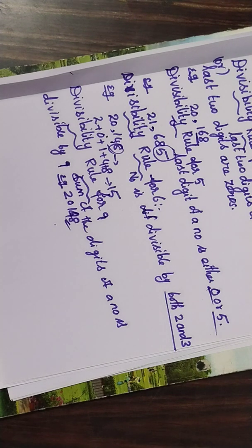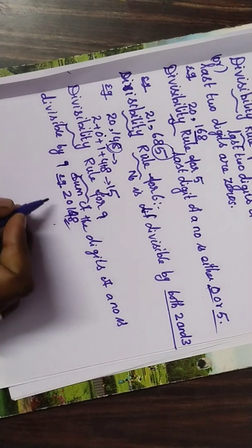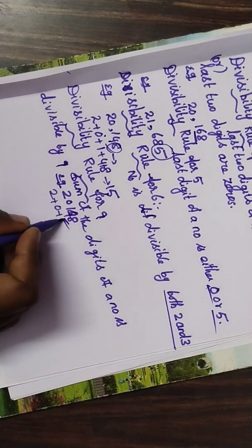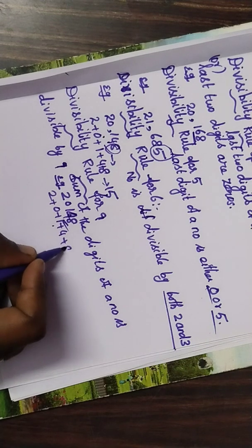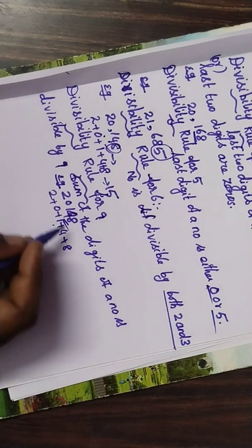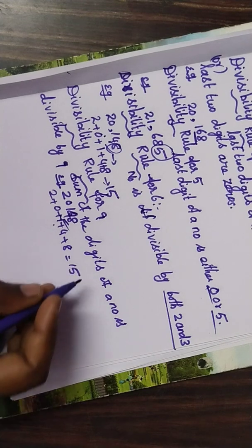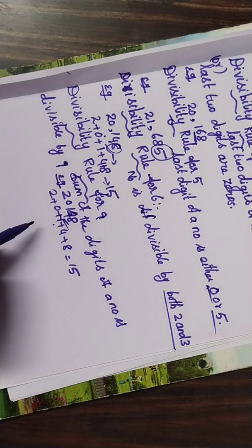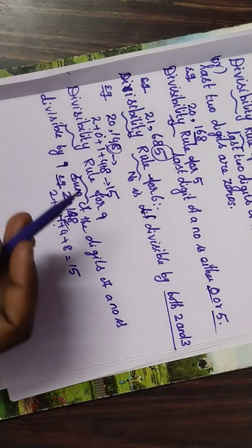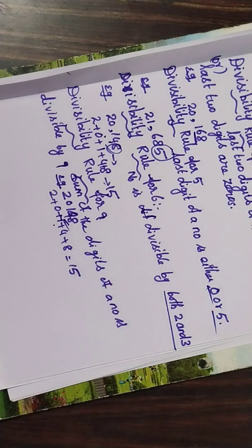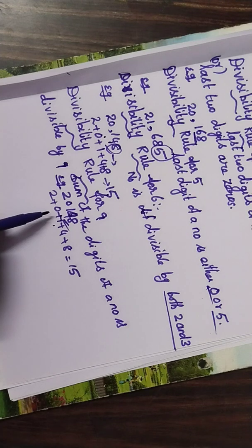So add all the digits: 2 plus 0 plus 1 plus 4 plus 8. 2 plus 1, 3. 3 plus 4, 7. 7 plus 8, 15. This sum is divisible by 3, so this whole number is also divisible by 3.